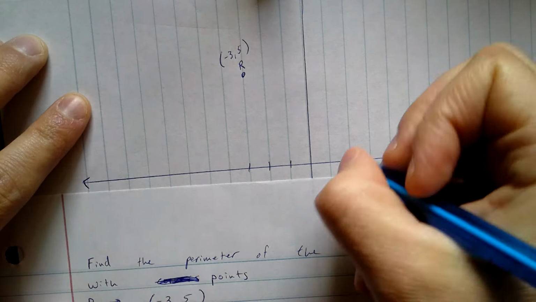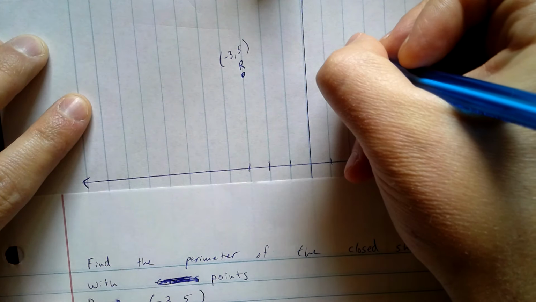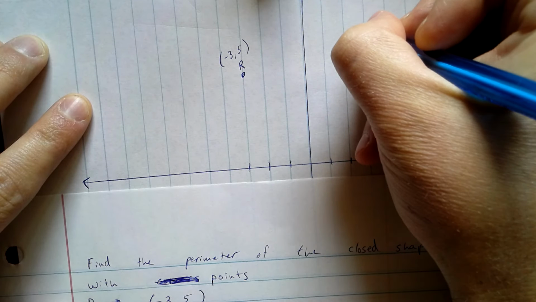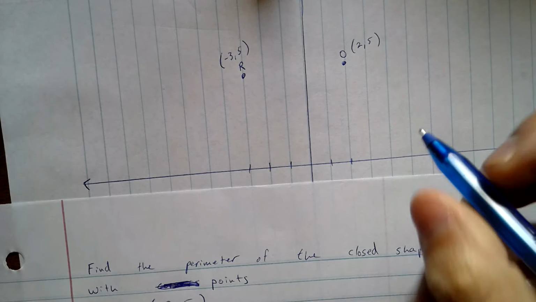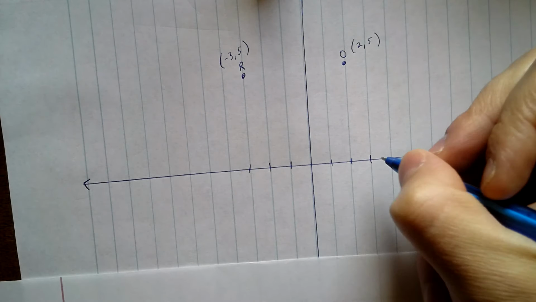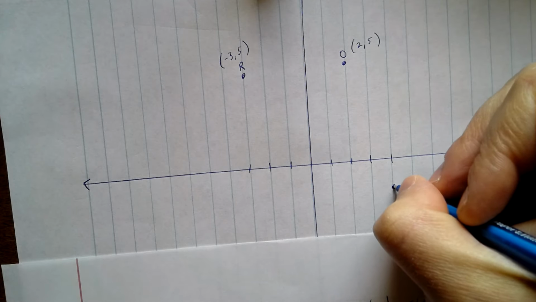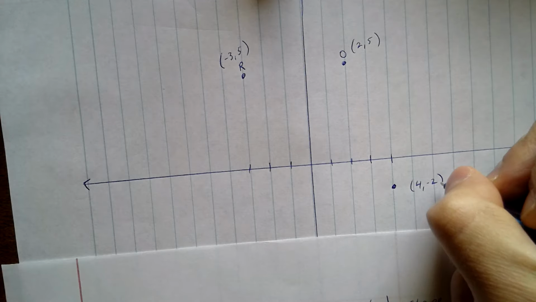O is at 2, 5. So we'll go 2 units to the right and 5 units up. So this is coordinate O, 2, 5. N is at 4, -2. So 4 units to the right, and then 2 units down. Let's say that that's here. That's 4, -2, and that's coordinate N.